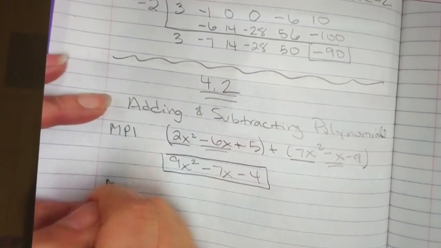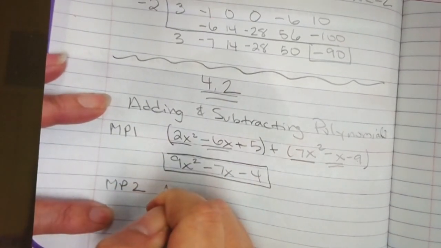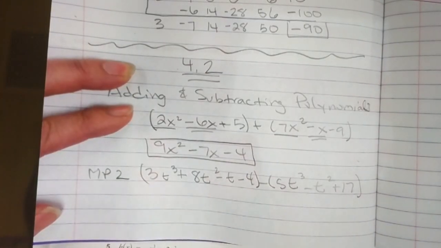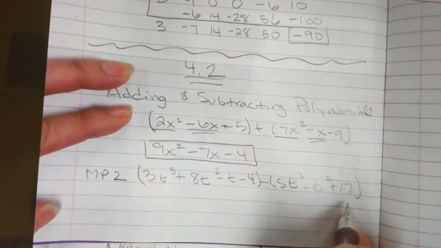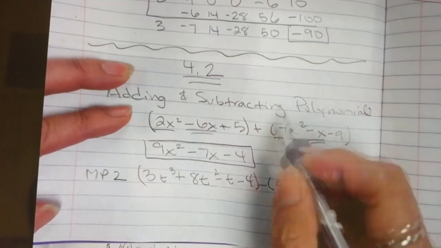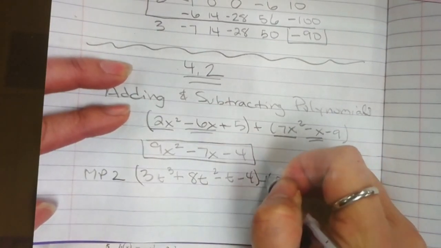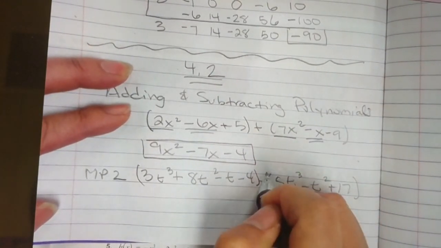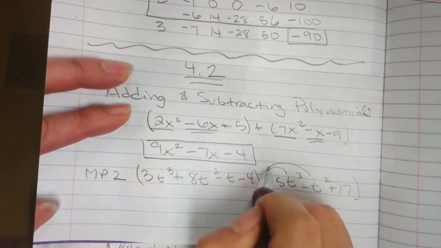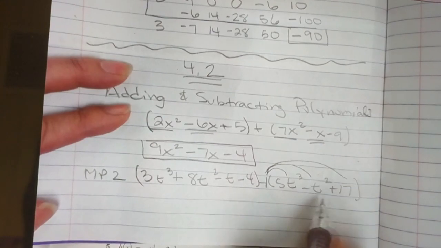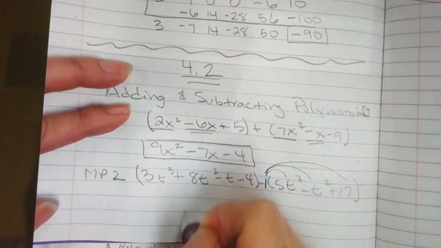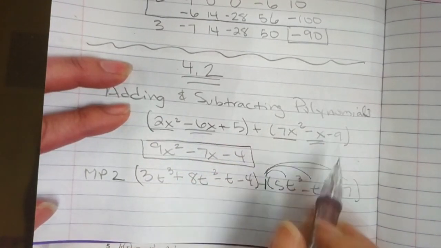I am going to do monitoring progress 2 because it's subtraction. The only thing different about this is it's subtraction for this entire polynomial. What's really here is a negative 1. So what you need to do is distribute the negative 1 to everything in the terms afterwards. So I'm going to do this in the vertical format.